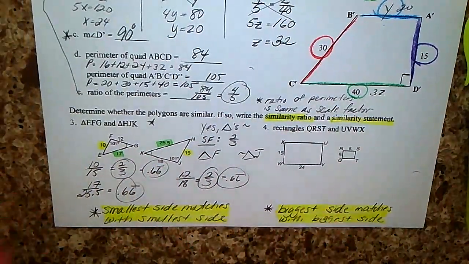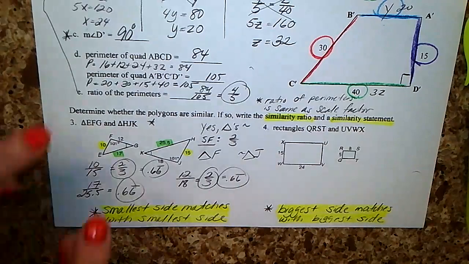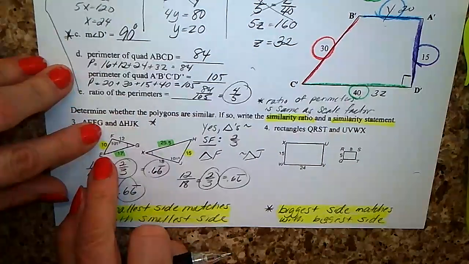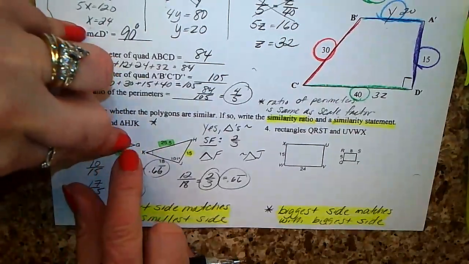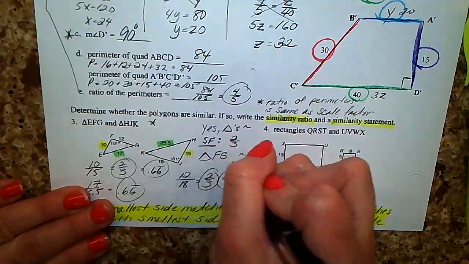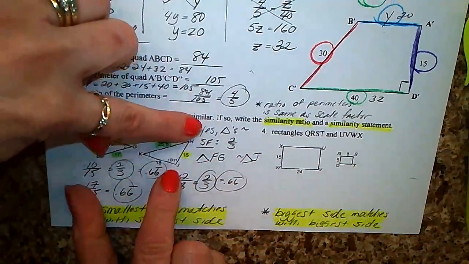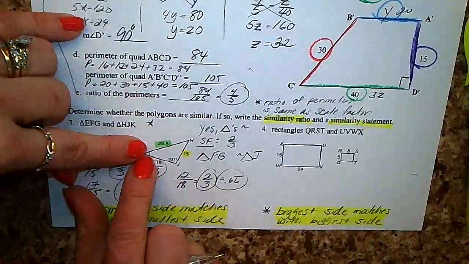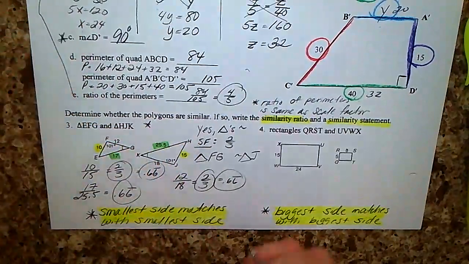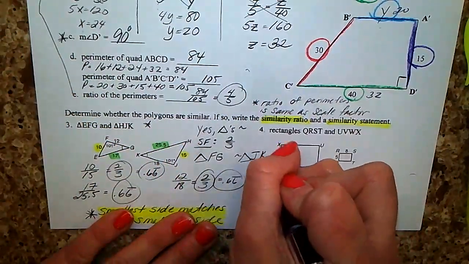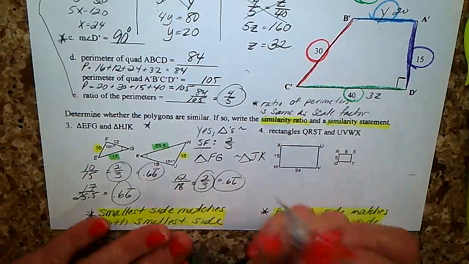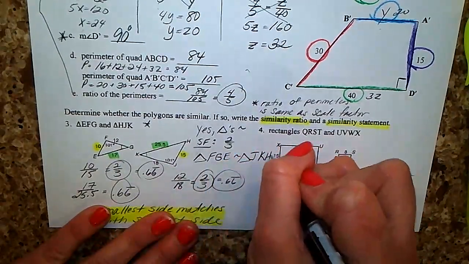Then what I always do is I always go to where the two biggest sides meet. So that here would be the 17 and the 12. They meet at G. So G is my next letter. And my two biggest here are 25.5 and 18. So they meet at K. So that means G matches with K. And that only leaves one pair of angles. So that means that the E has to match with the H.